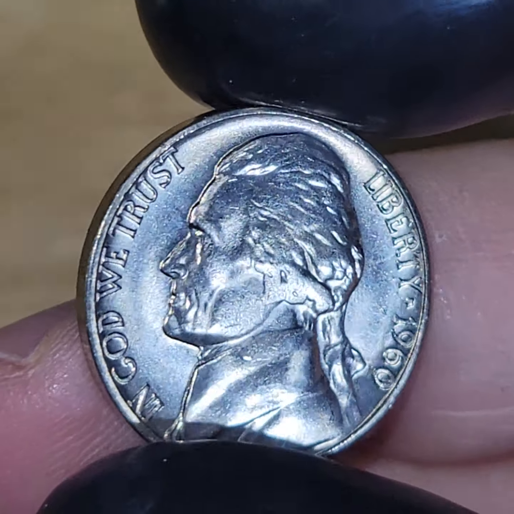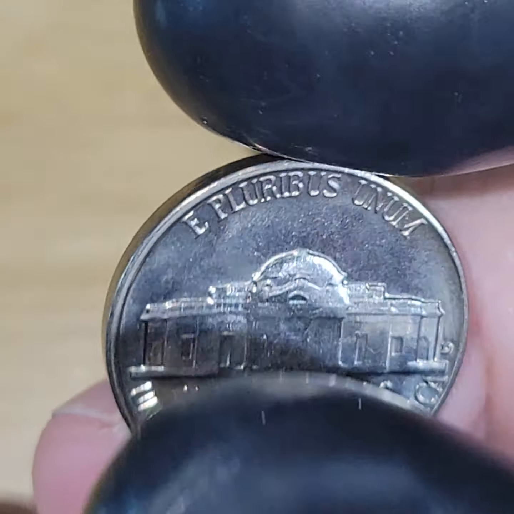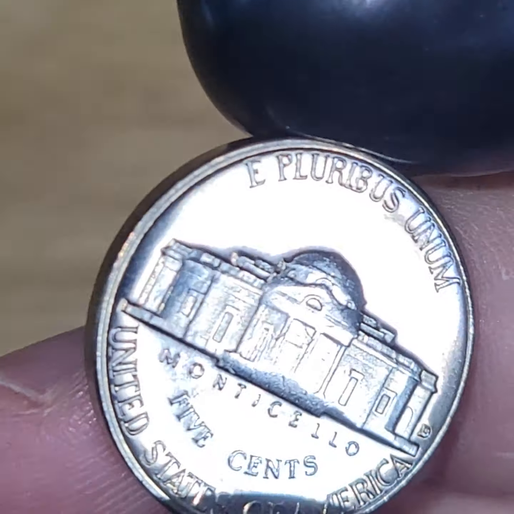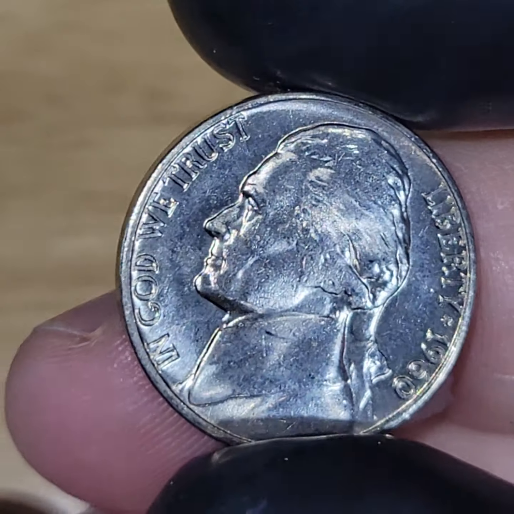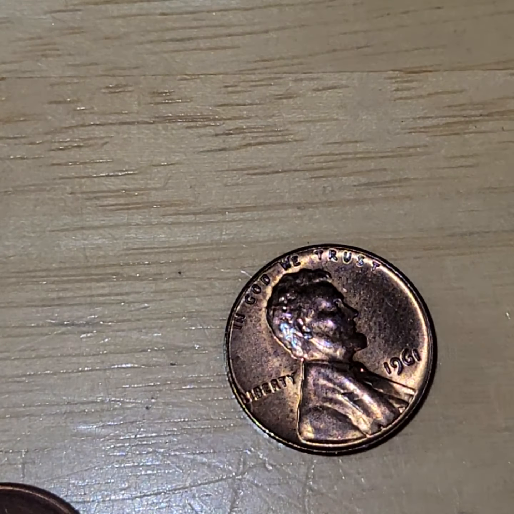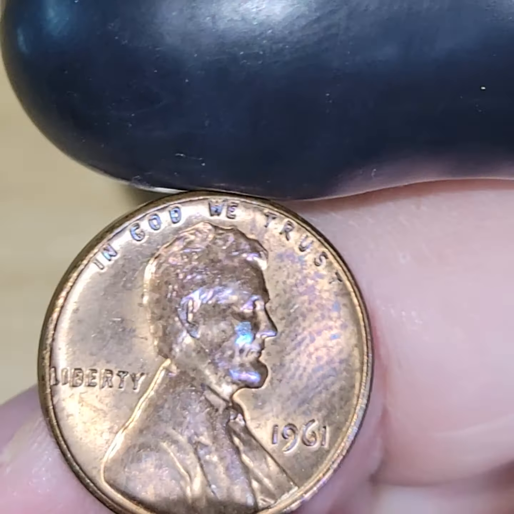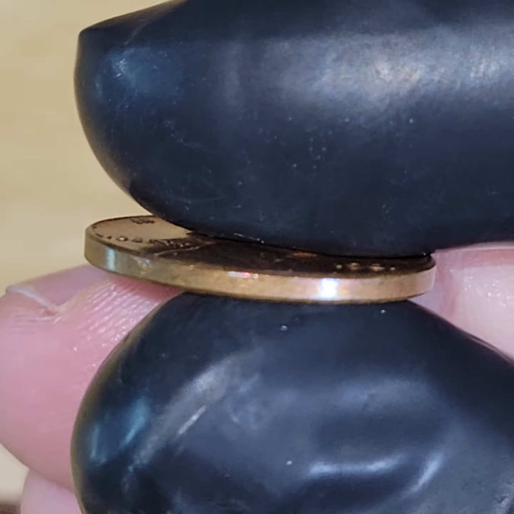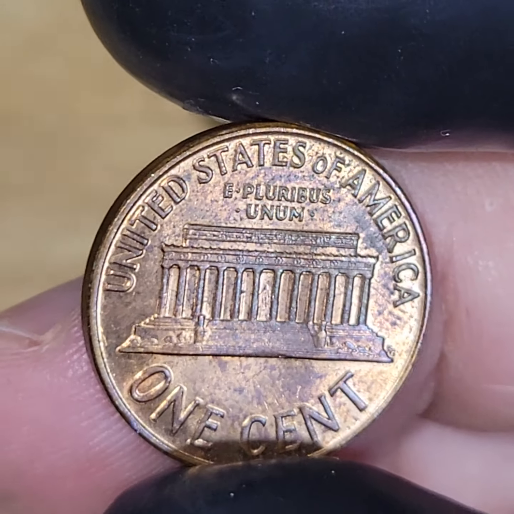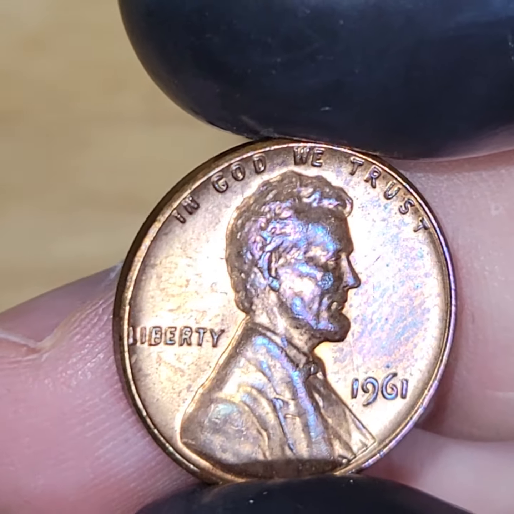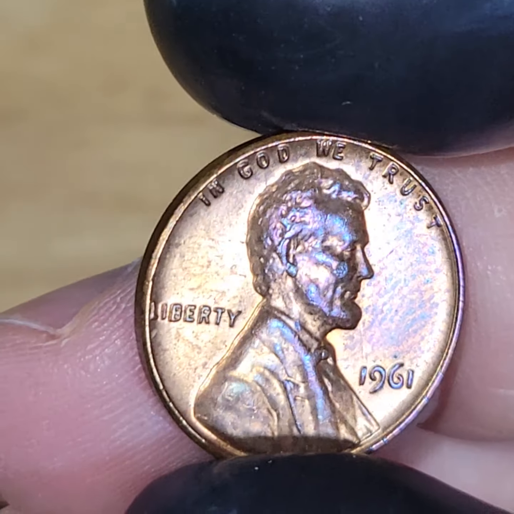See, uncirculated coins, this one here might be cleaned. Don't get me wrong, it could be uncirculated and cleaned. It could be two things at once. But remember that they are prepared differently. I think this is an uncirculated nickel. Yeah, a penny. And of course, a 1961 is bronze.